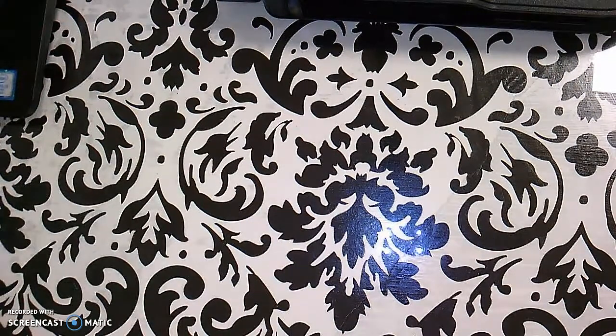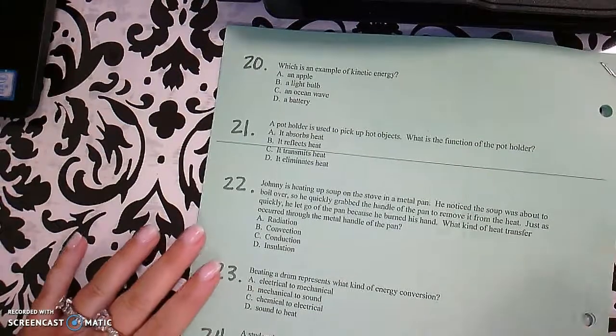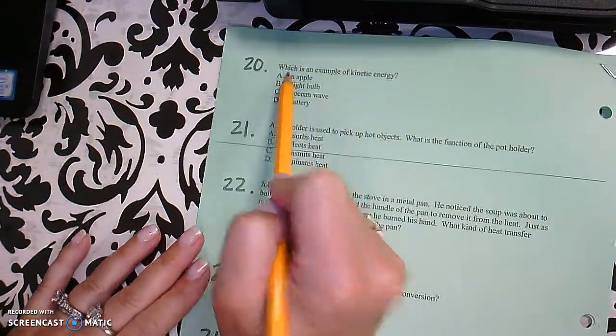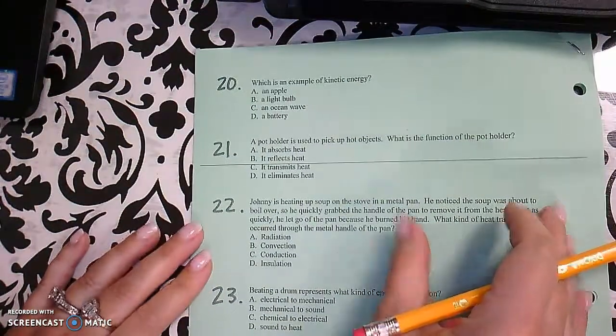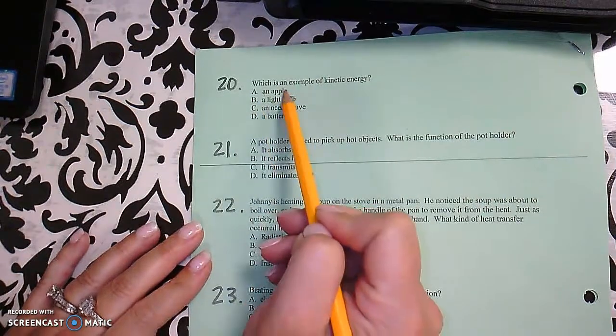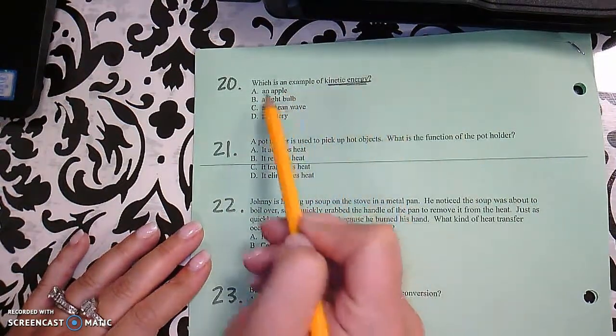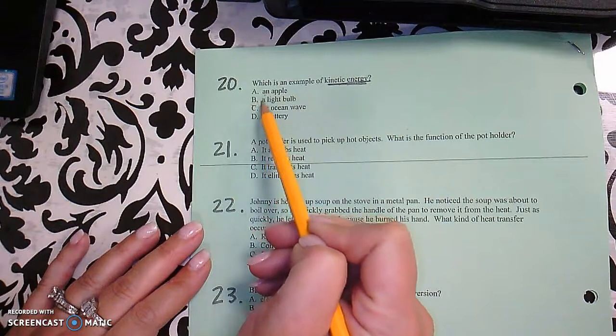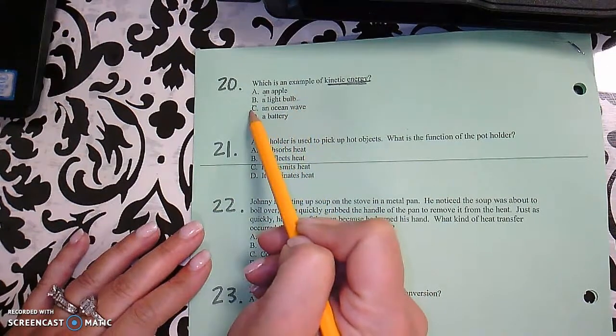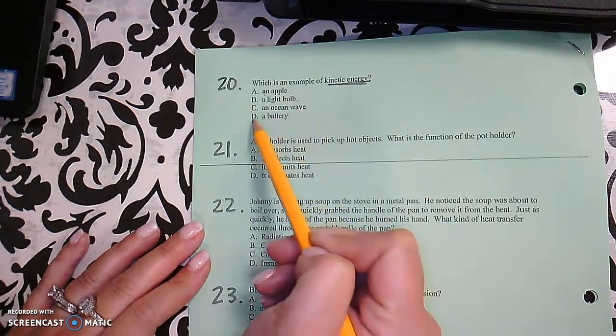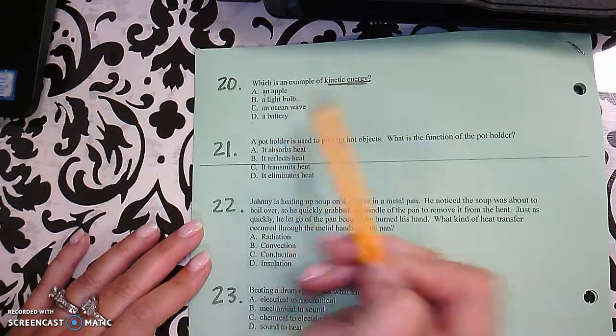And then our last set of questions. Number 20. Which is an example of kinetic energy? A, an apple. B, a light bulb. C, an ocean wave. Or D, a battery.